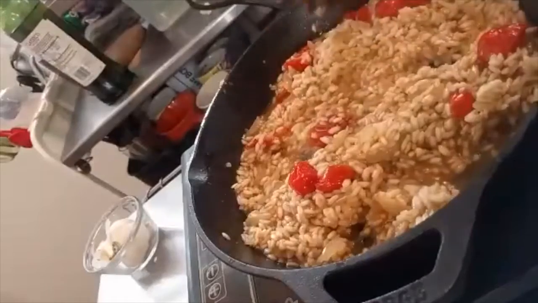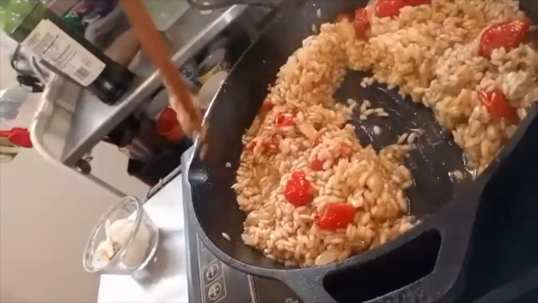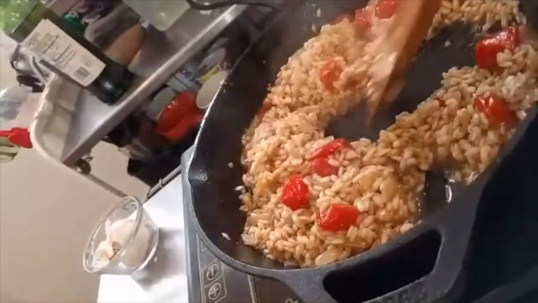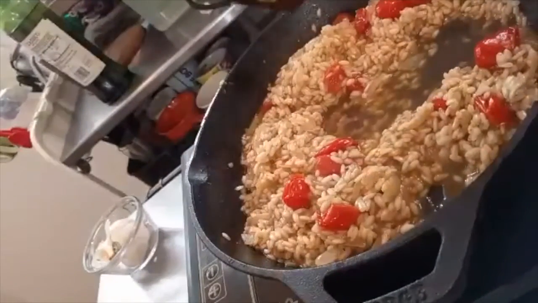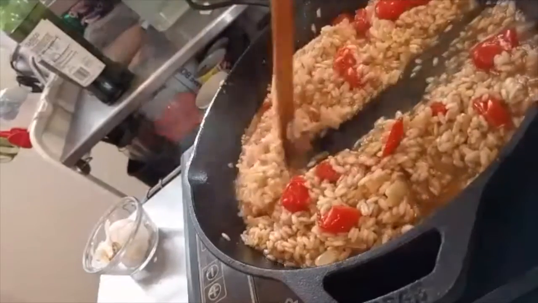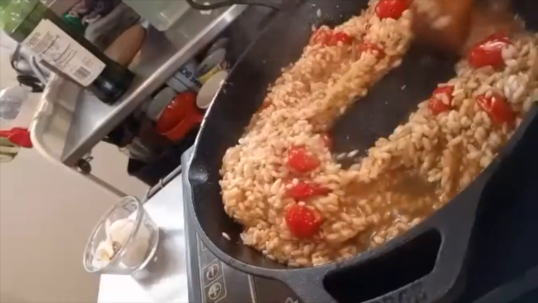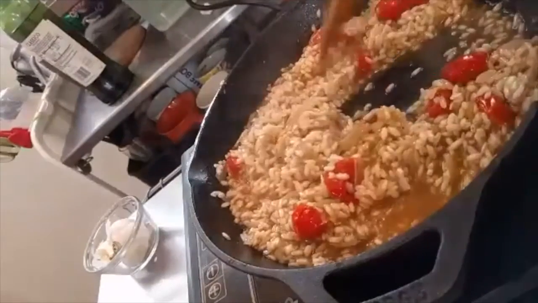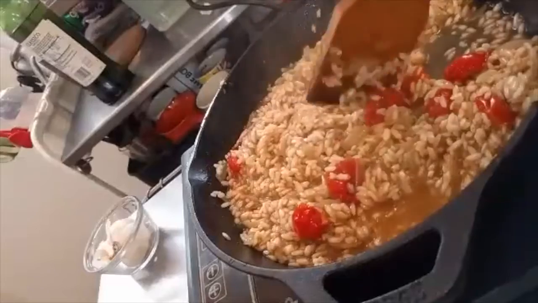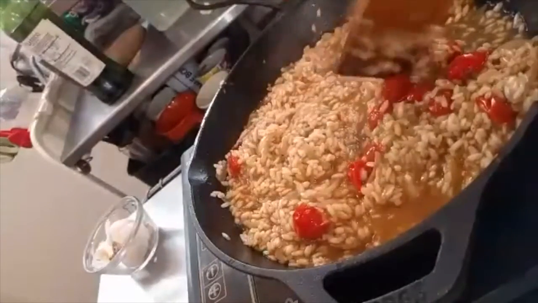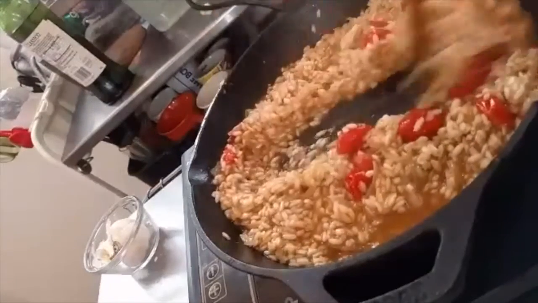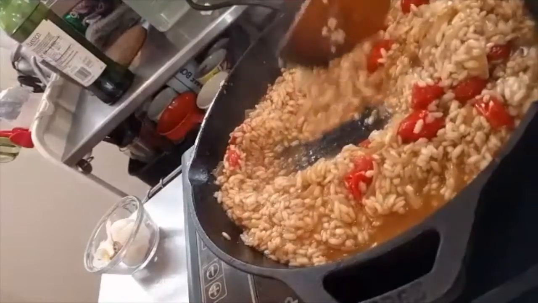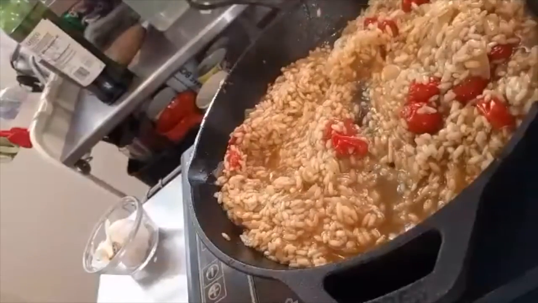I think there's a grain-free risotto in one of my paleo cookbooks that I would like to try, but I did want to give it the old college try at first, because it's nice to have the experience of making risotto. I mean, it's not that I feel like I'm bad at it, because this doesn't really seem like I'm bad at it. It's just kind of boring to just stir these tomatoes. So I appreciate all of you who are here watching me stir this rice around.